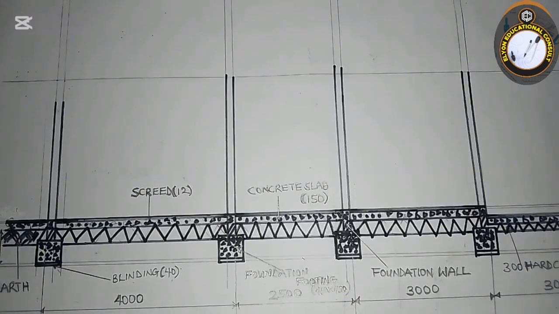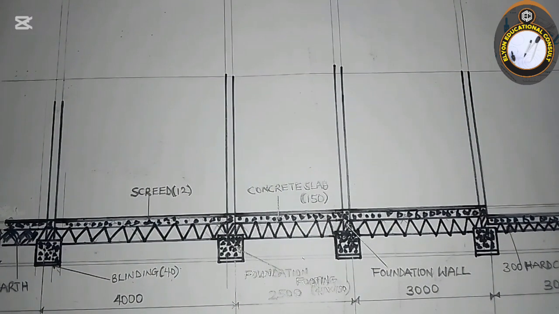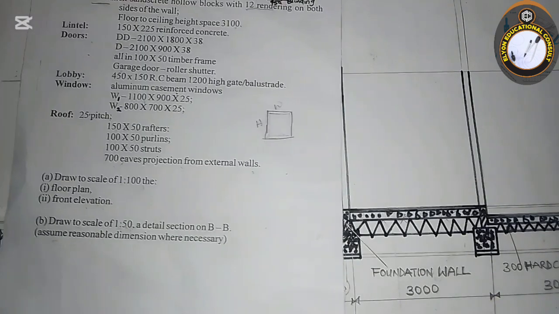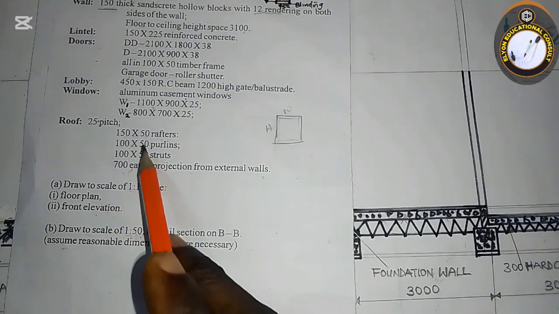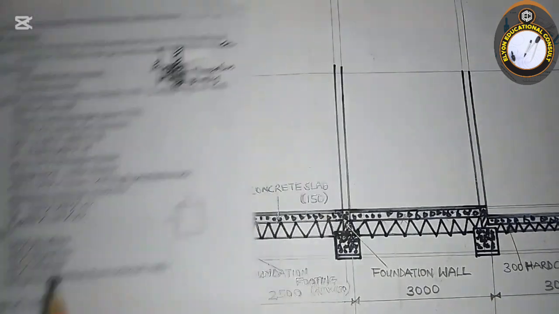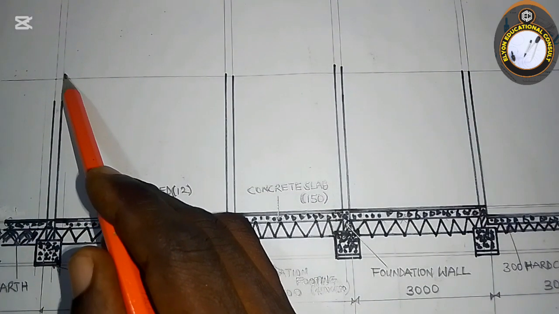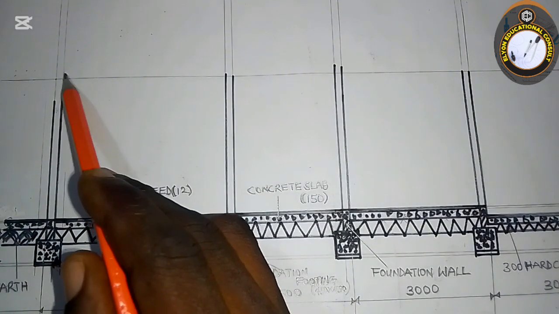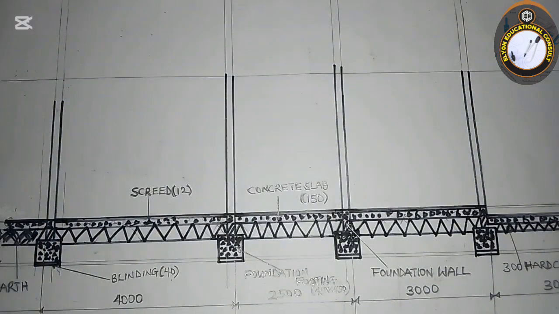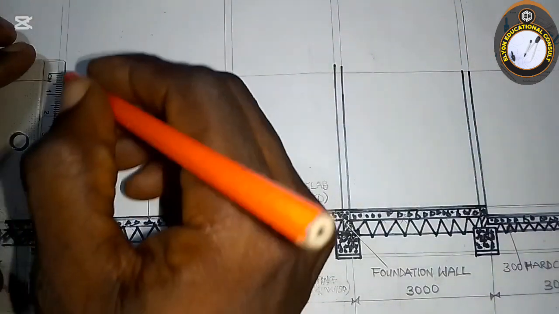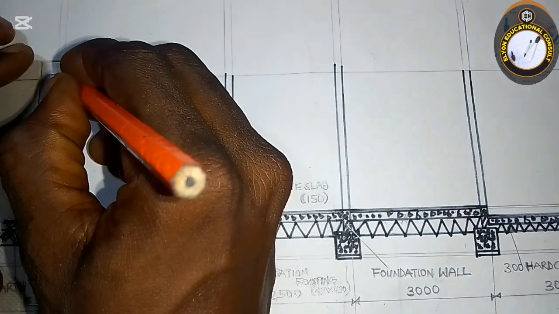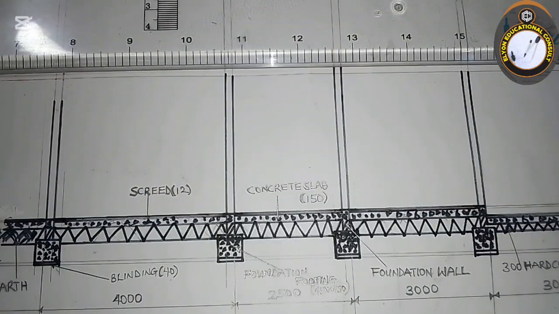Now the next thing I'm going to indicate is the ceiling joist, and in the specification we are not given the ceiling joist. The ceiling joist is directly above the ceiling here. So let's just take 0.2 to show the ceiling joist, like that.